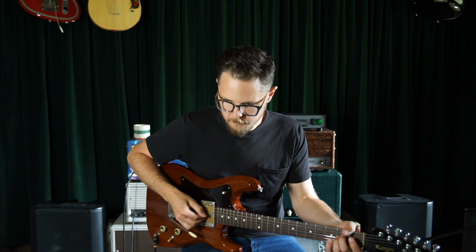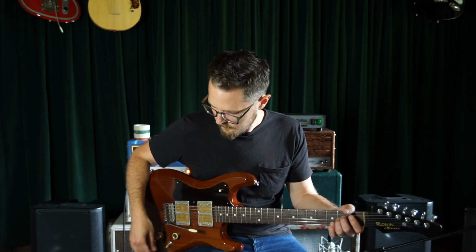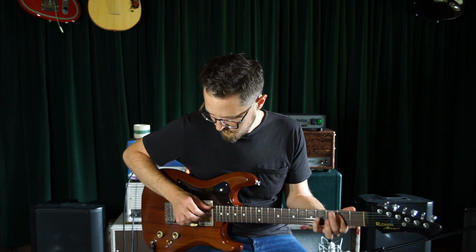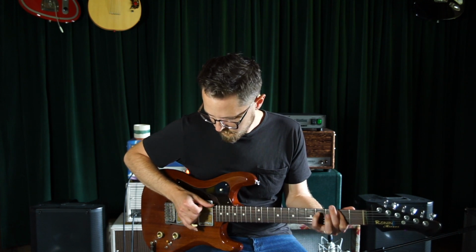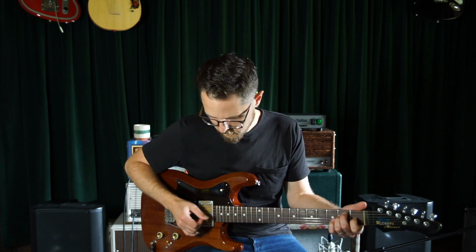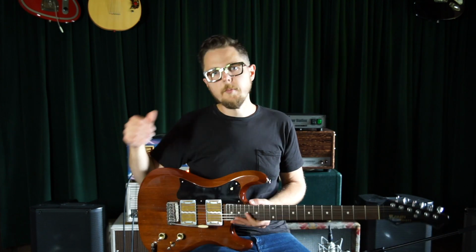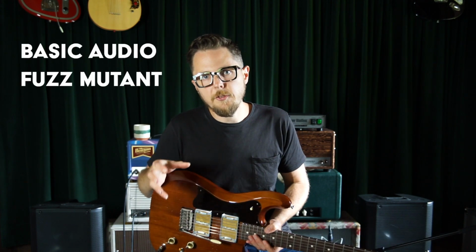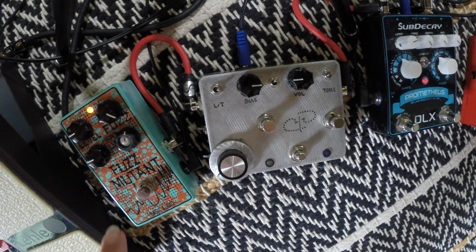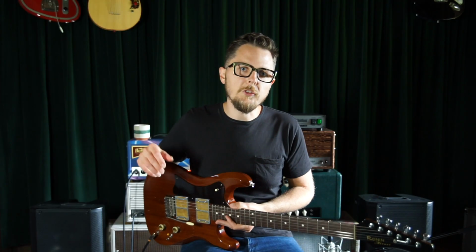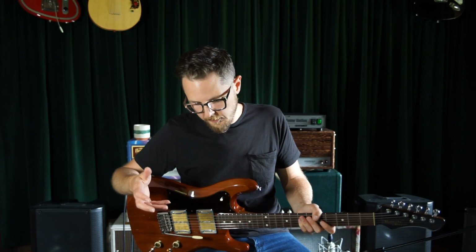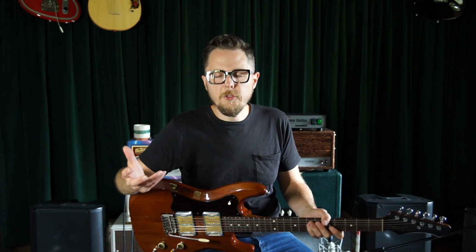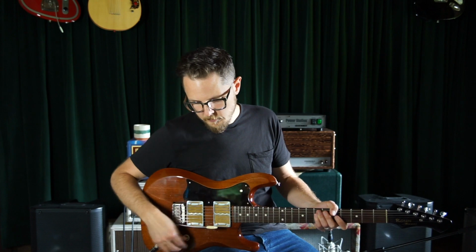Let's listen to the clean sound. Not exactly a clean sound, but that's as clean as it's going to get. Let's start with the Basic Audio Fuzz Mutant, this lovely greenish pedal right here. It is a really great sounding fuzz. It has a gating function that we'll exploit a little bit, and let's just dive in and start listening to it. Here's what it sounds like full on.